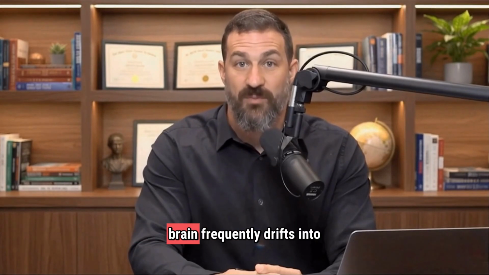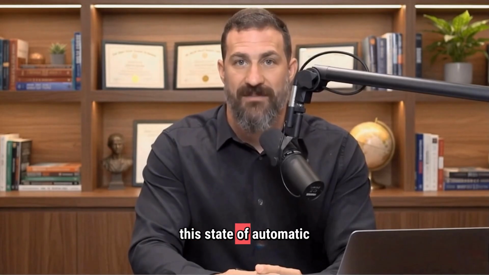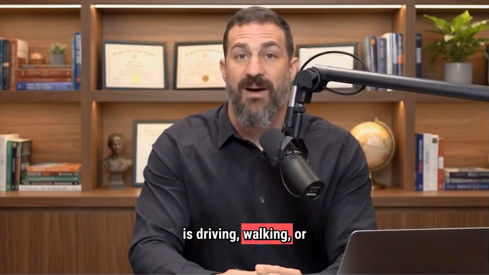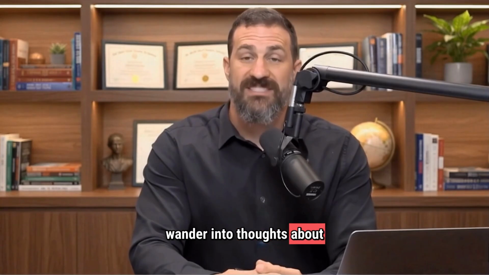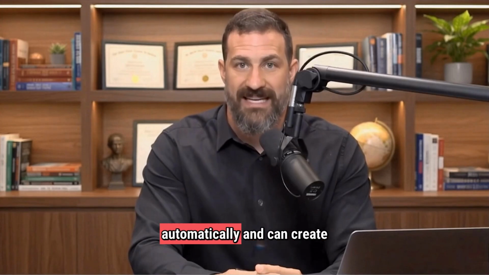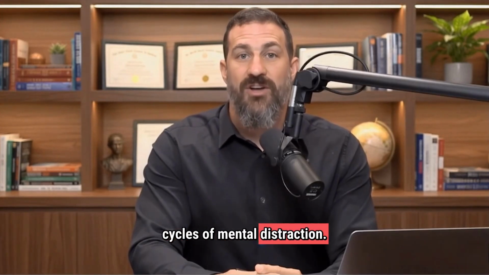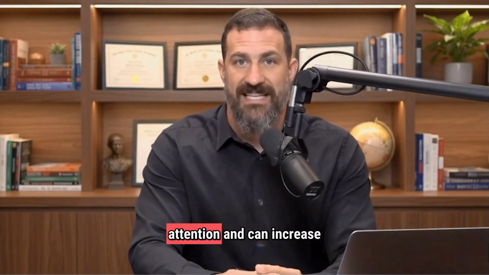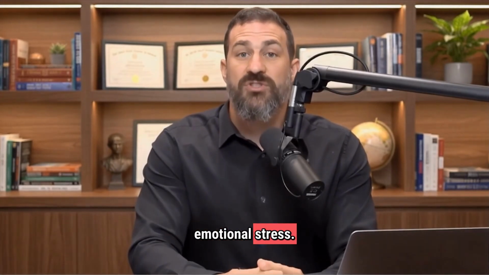During everyday life, the brain frequently drifts into this state of automatic thinking. For example, when someone is driving, walking, or performing routine tasks, the mind may begin to wander into thoughts about unfinished work, past conversations, or worries about the future. These thoughts often arise automatically and can create cycles of mental distraction. Over time, this pattern can reduce the brain's ability to maintain sustained attention and can increase emotional stress.